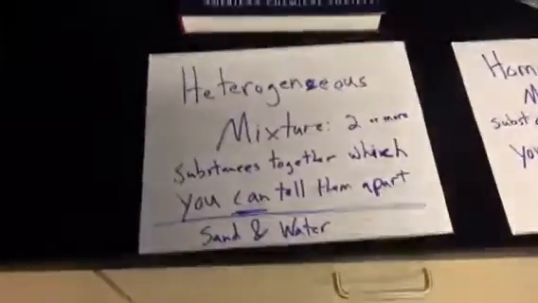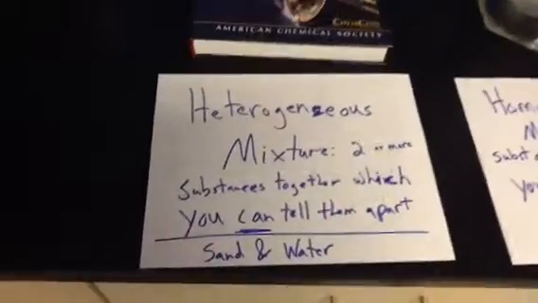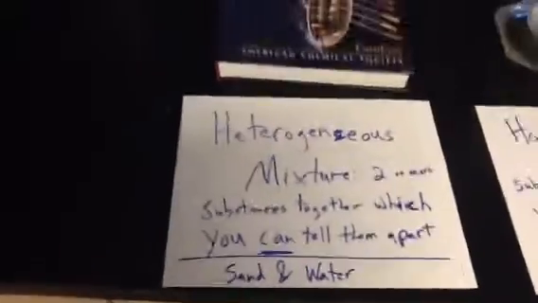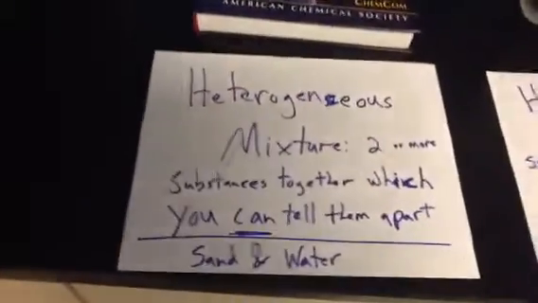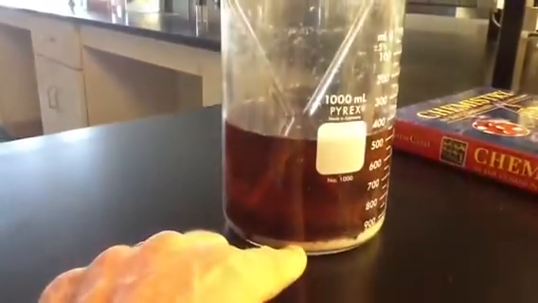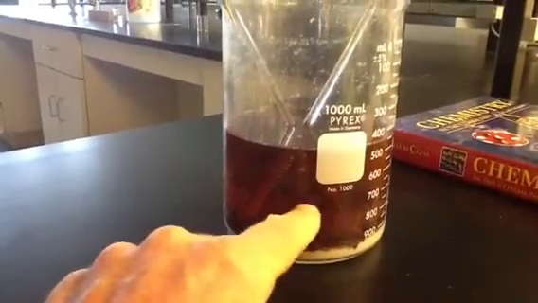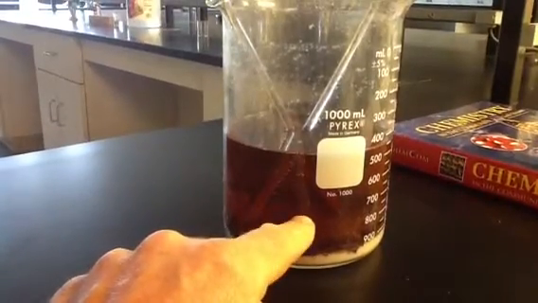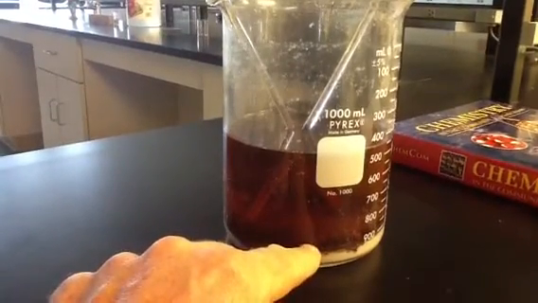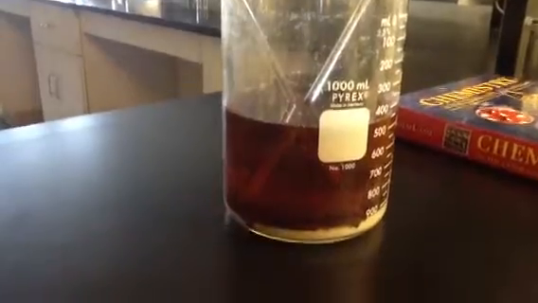On the contrary, a heterogeneous mixture is when I can tell them apart. Sand and water, for example. I don't have sand and water, but I've got this jar of junk. You can see you've got some junk on the bottom, totally distinct from this liquid, which has something dissolved in it. And I've got these metal gunks, totally distinct from that.